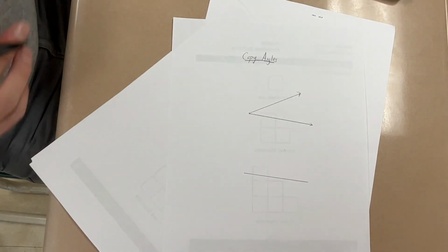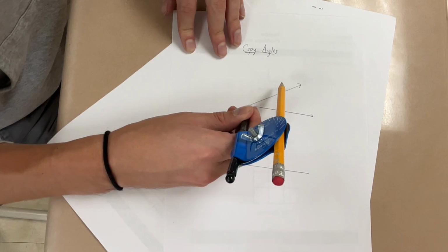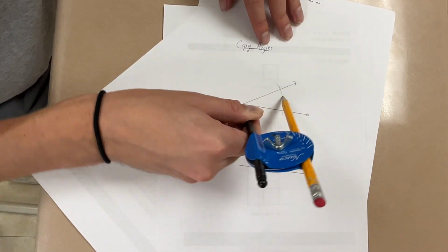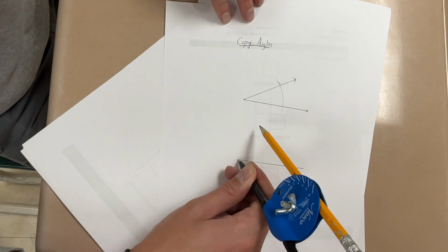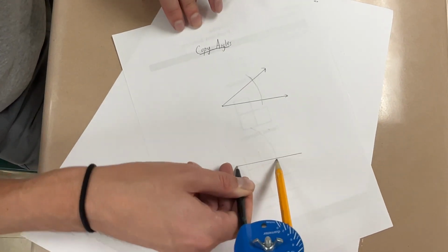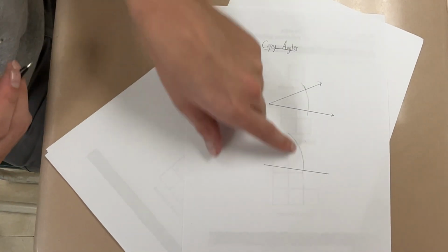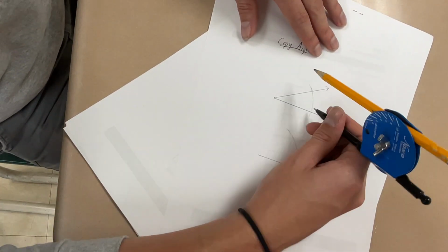So then what we're going to do is we're going to take our compass, and we're going to mark out an arc, a section of a circle that goes through both pieces. And we're gonna do that same thing down here. Now notice it doesn't go through both sections yet because we don't know where that other half is supposed to go yet, the other ray. But how do we figure that out? Well, we'll make this.